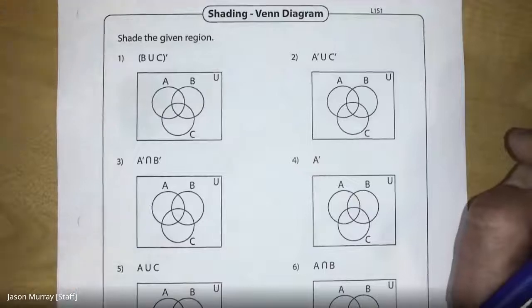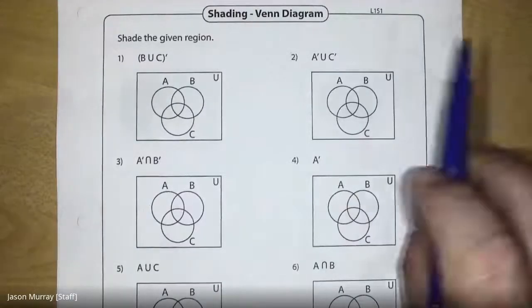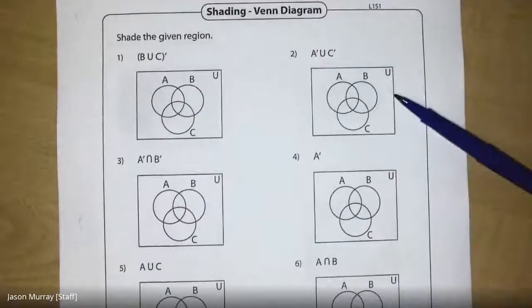So think about what would be shaded and what wouldn't be shaded in this case. Try it yourself now if you haven't done it already. And think about what would and would not be shaded there. A complement union C complement.